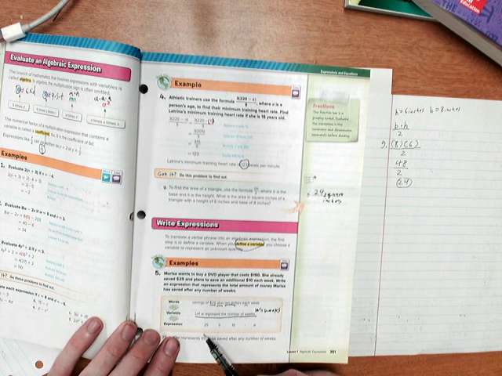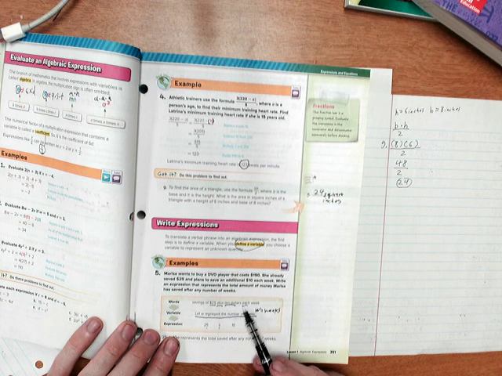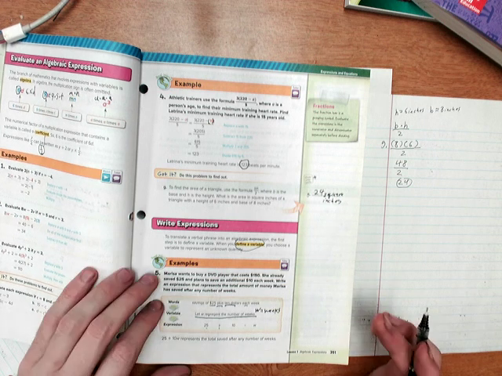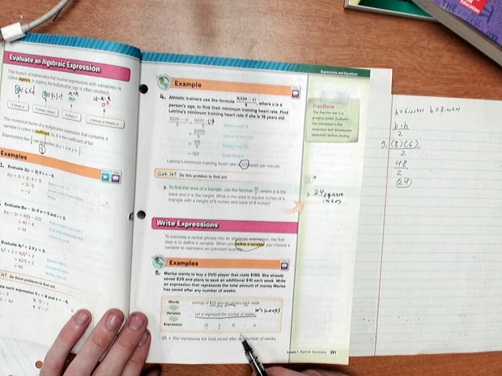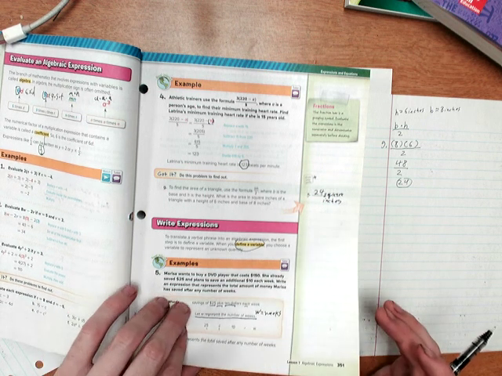So now we have 25 plus 10 times W. Since we have $10 each week, we do it as a multiplication. We don't need to put that multiplication dot there. We can just say 10W. 25 plus 10W equals the total savings.